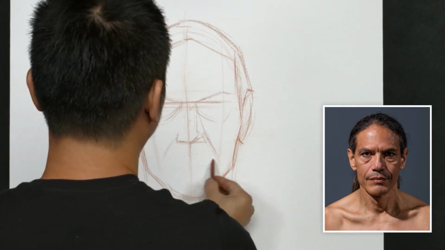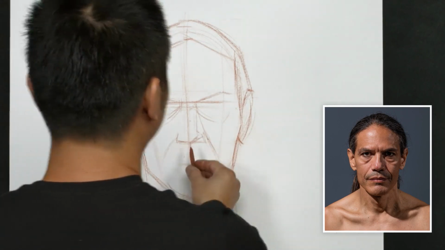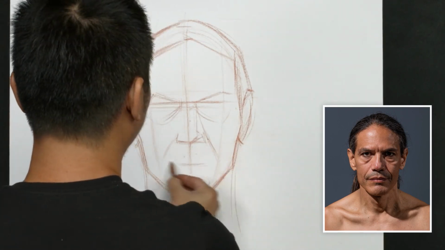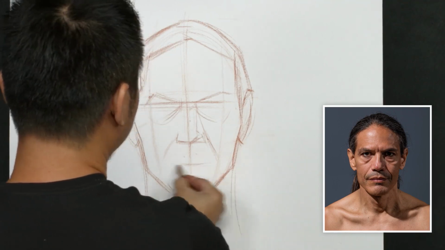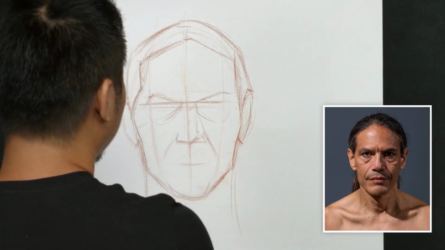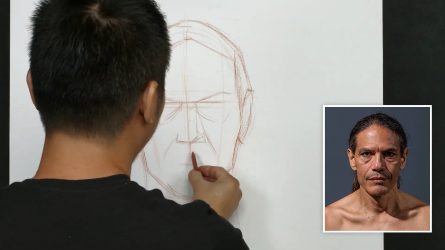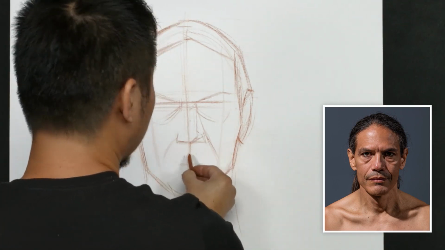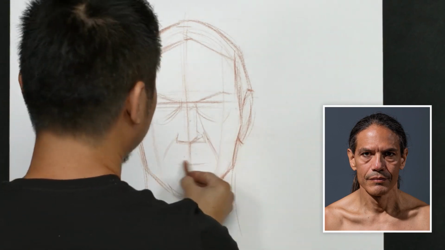Remember I said I like to curve the lips, and he does have that too. I want to check. If I'm drawing the mouth, almost guessing where the mouth is might be a little risky. So I'm going to do what I did with the eyebrow. I'm going to look at how far it is from the nose down to the tip of the lips. Okay, so that's a shorter distance.